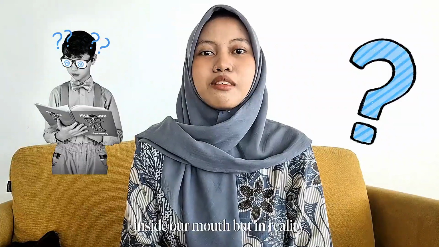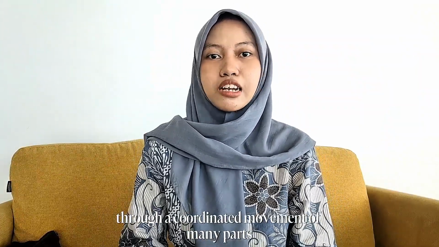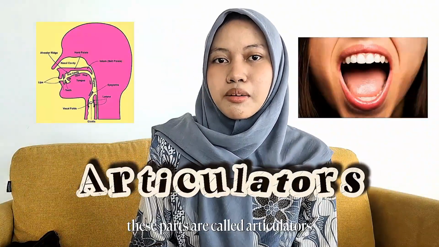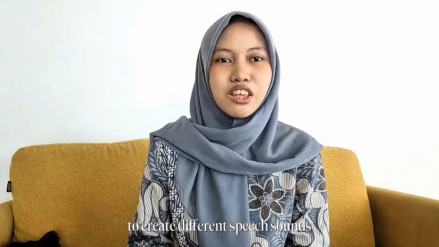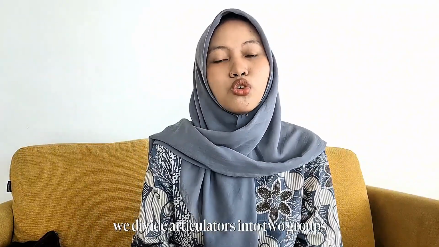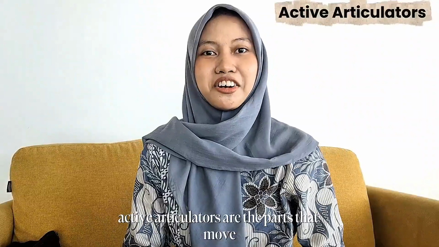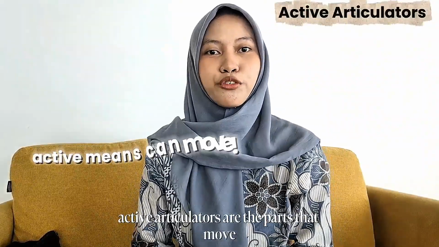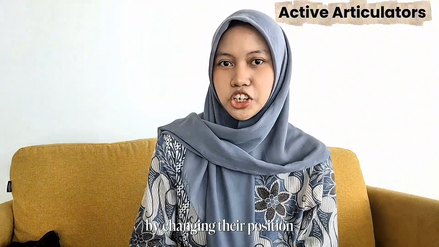When we speak, we don't usually think about what's happening inside our mouth. But in reality, speech is created through a coordinated movement of many parts in our mouth and throat. These parts are called articulators. An articulator works by moving towards or touching another articulator to create different speech sounds. We divide articulators into two groups, active and passive. Active articulators are the parts that move. They are responsible for shaping the sounds by changing their position.